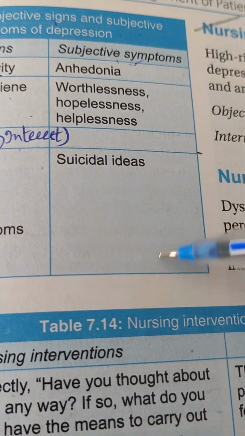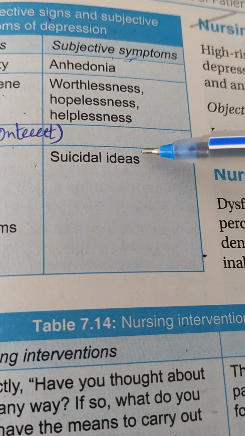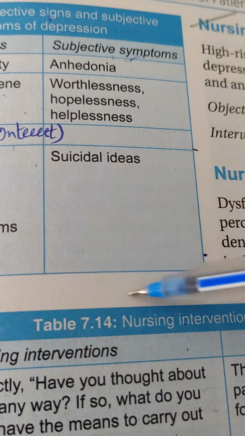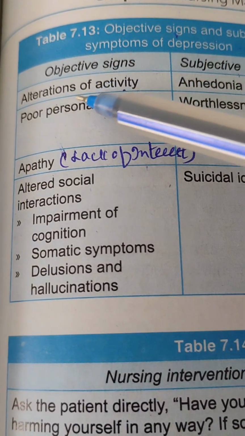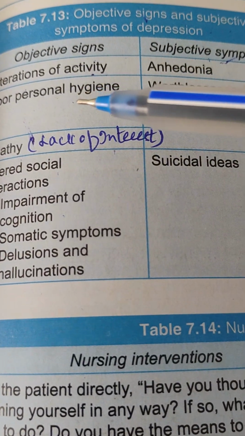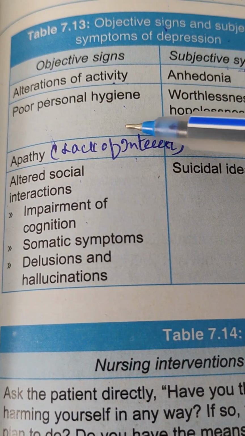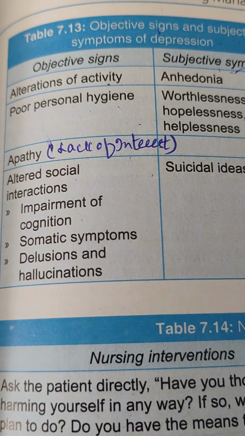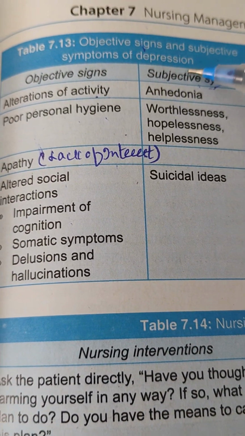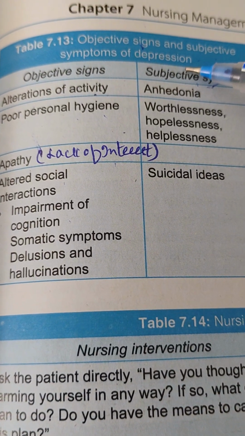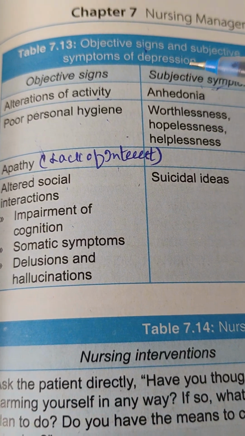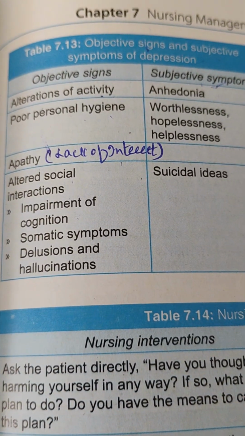So these are all the symptoms called subjective signs of depression, which are reported by the patient. And these are all the symptoms which we are observing from the client, called objective signs. So this is about the objective signs and subjective symptoms of depression. Depression is nothing but a persistent feeling of sadness and loss of interest in activities.